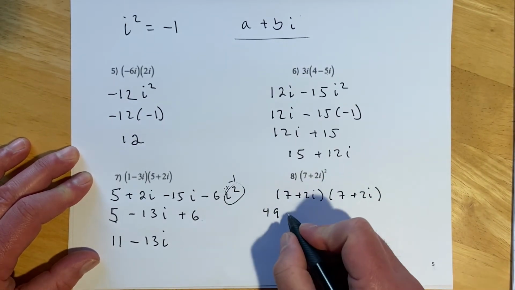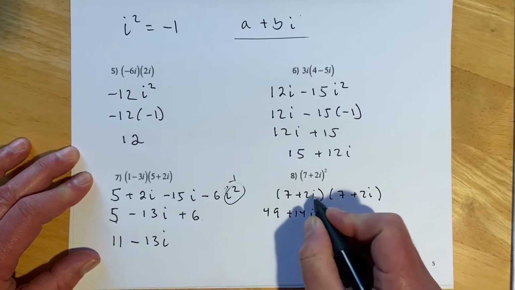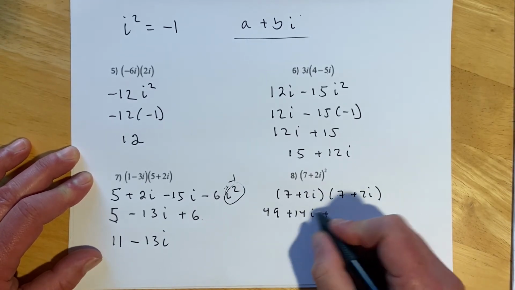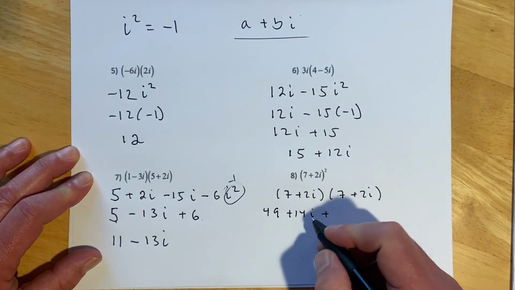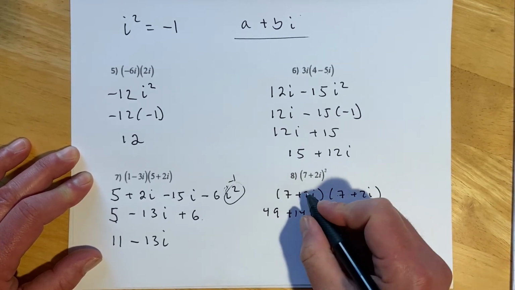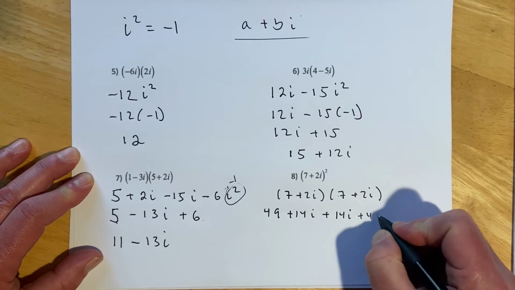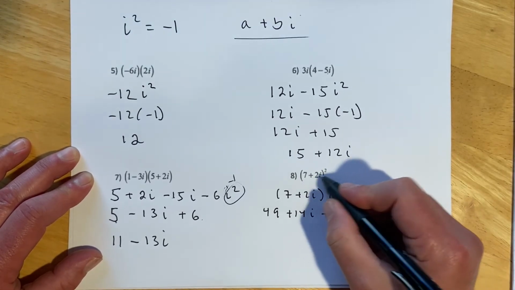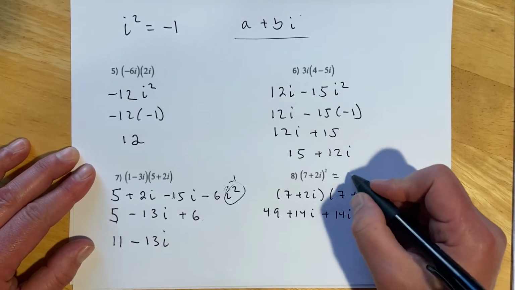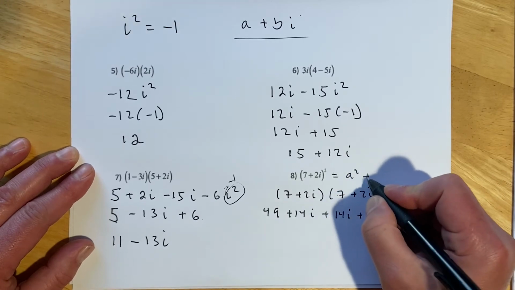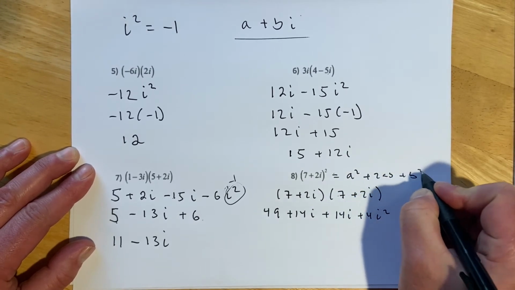On the outside, we're going to get a 14i. And then we'll get the same thing on the inside. And that's why the formula goes 2ab, because we get 2 of these. And then on the ends, we get 2i times 2i for 4i squared. So when we have something of this form, it's going to go a squared plus 2ab plus b squared.